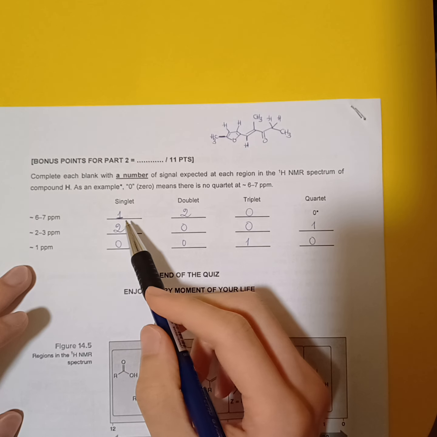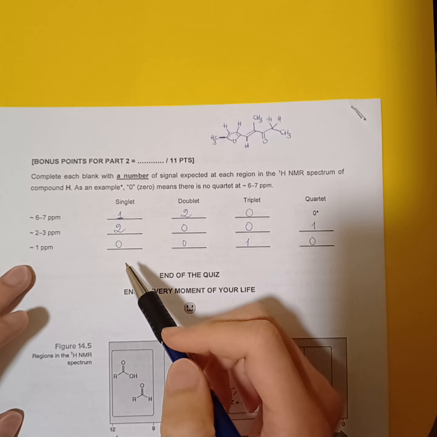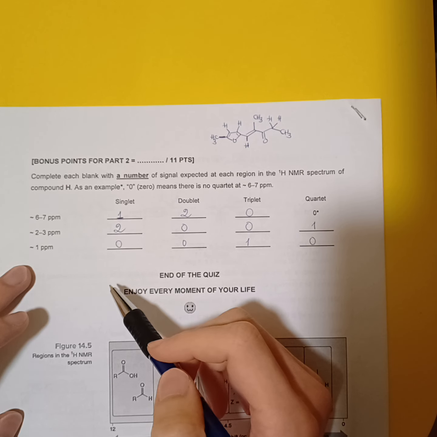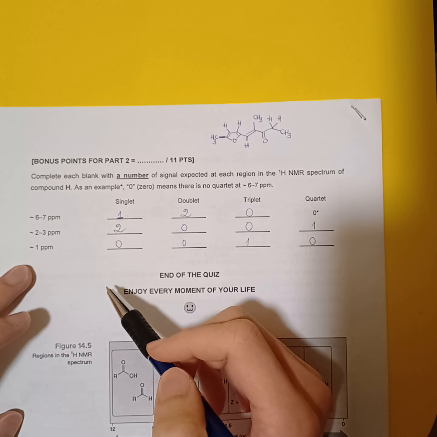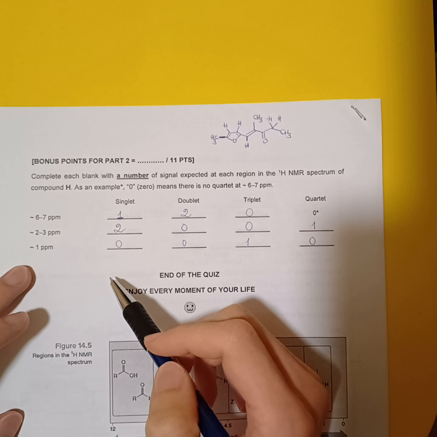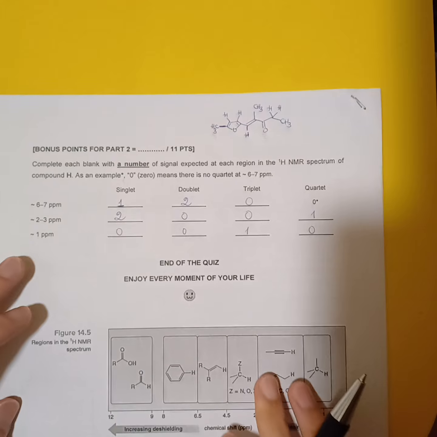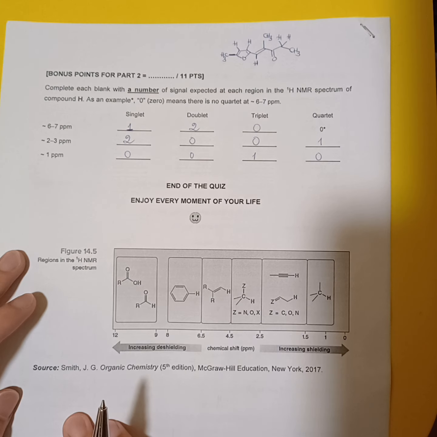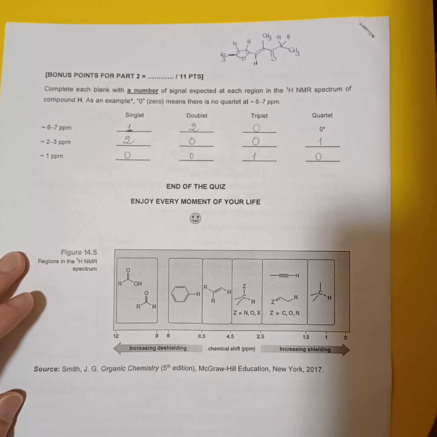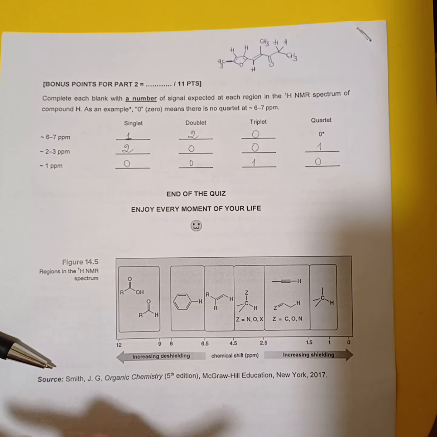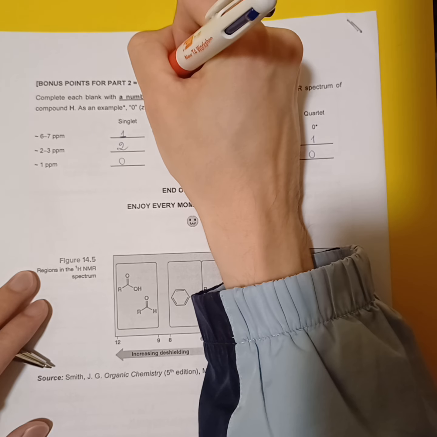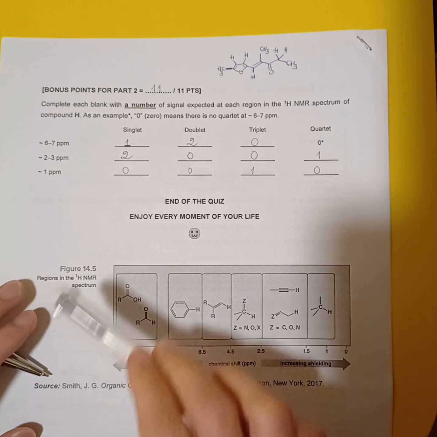If you have one correct number in this position, you will have 1 point. But I can see somebody didn't write any number, so I cannot give them the bonus point. Even when it is a 0, you must write 0 to have the bonus point. Okay, so we finished.